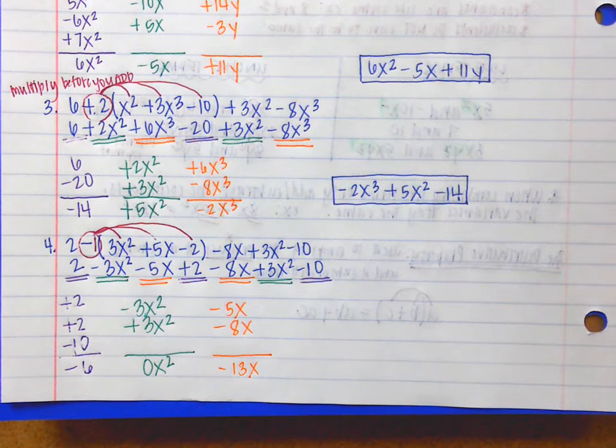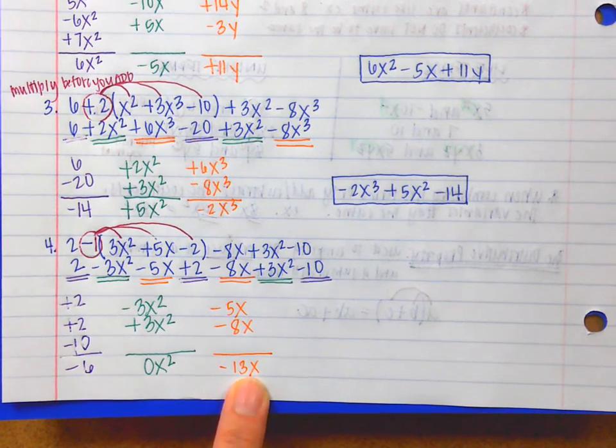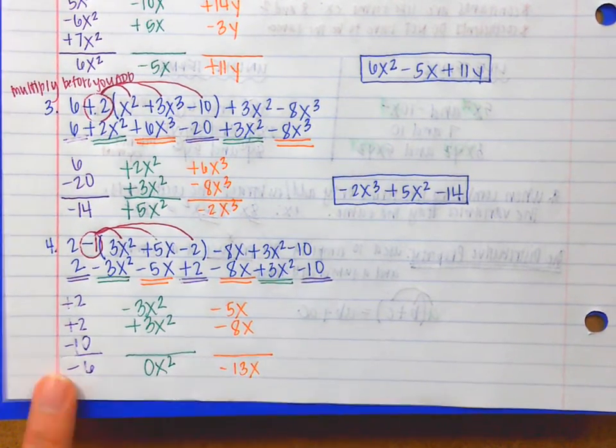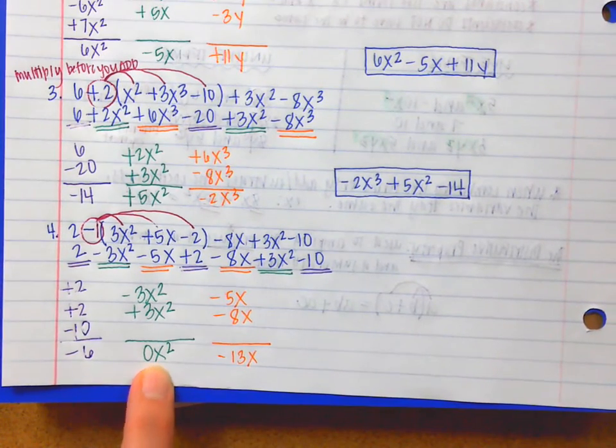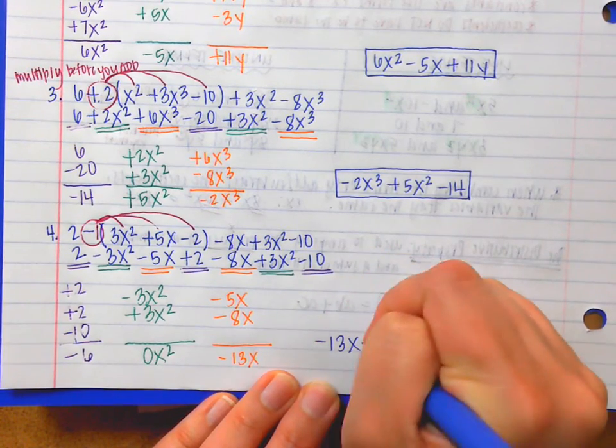So now I just have to write my final answer. I go from biggest exponent to smallest. This one has technically the biggest exponent. That exponent is 1, and then negative 6. Because remember, we're not putting this in our final expression because it's 0. So my final answer is negative 13x minus 6.